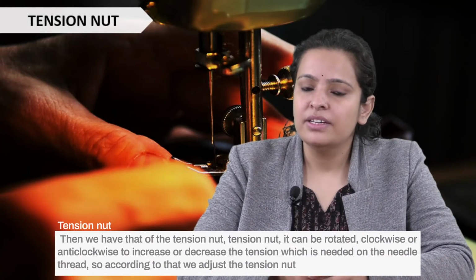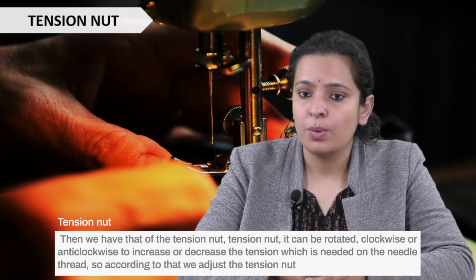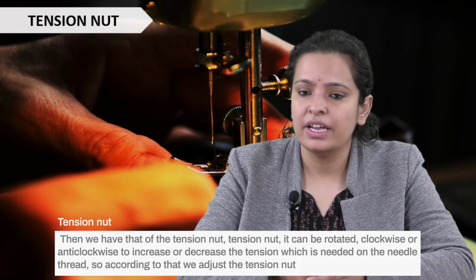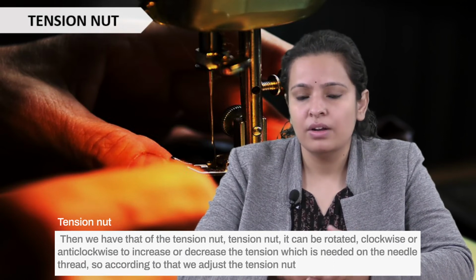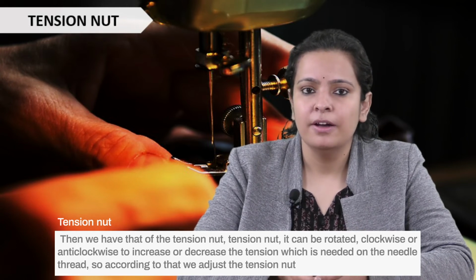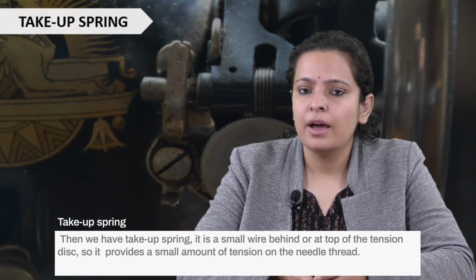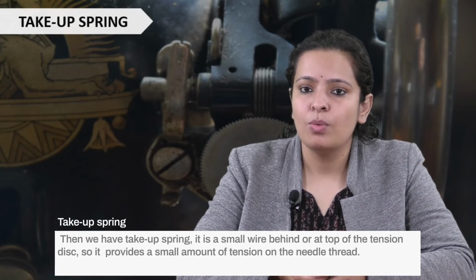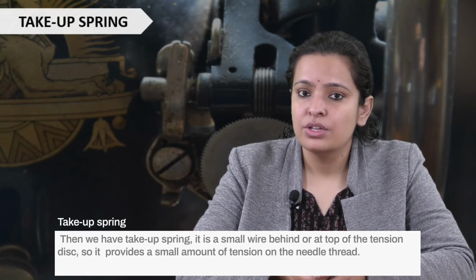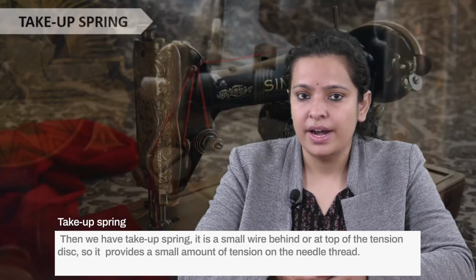Then we have the tension nut. Tension nut can be rotated clockwise or anti-clockwise to increase or decrease the tension which is needed on the needle thread. So according to that we adjust the tension nut. Then we have the take-up spring. Take-up spring is a small wire at the top of the tension disc. It provides a small amount of tension on the needle thread.